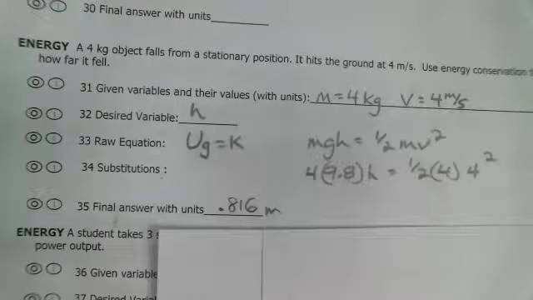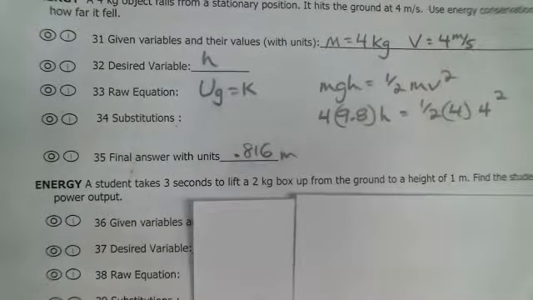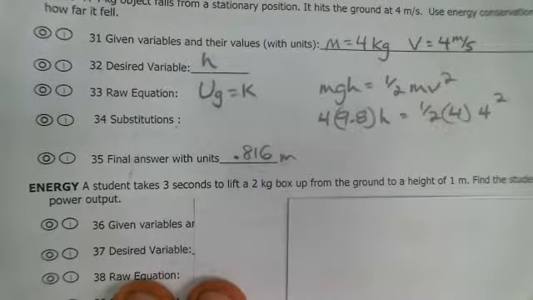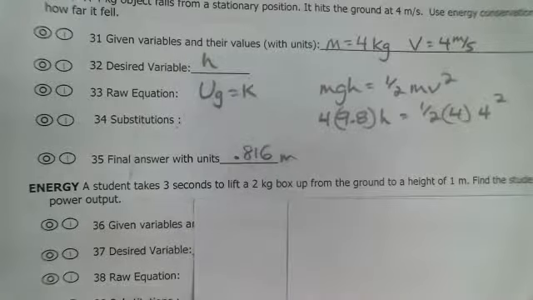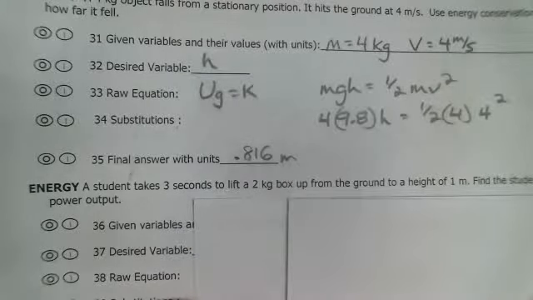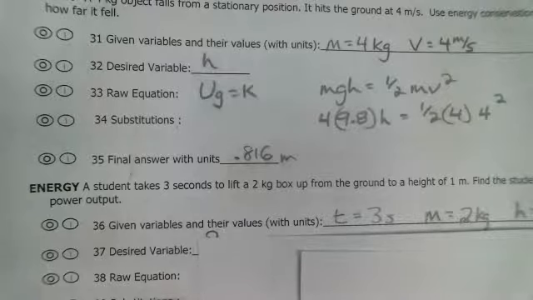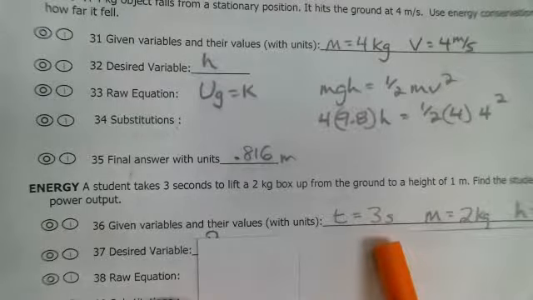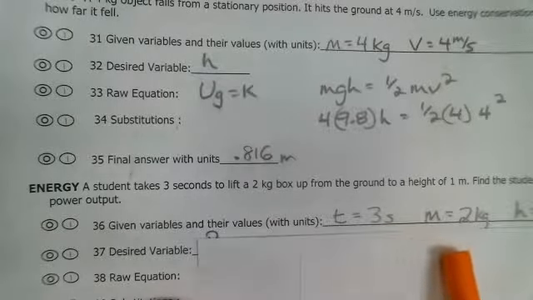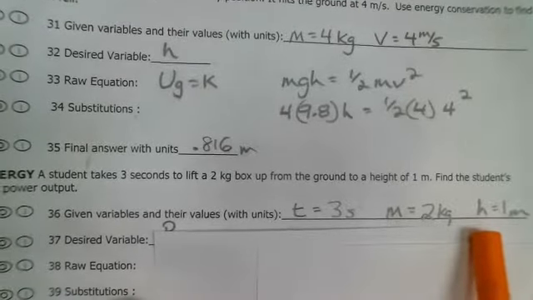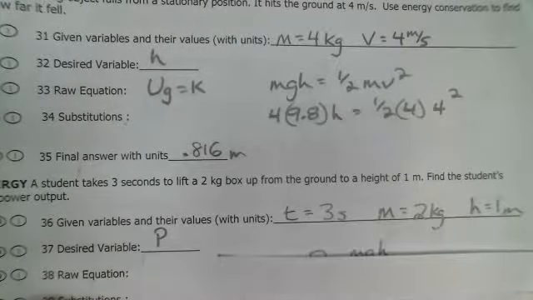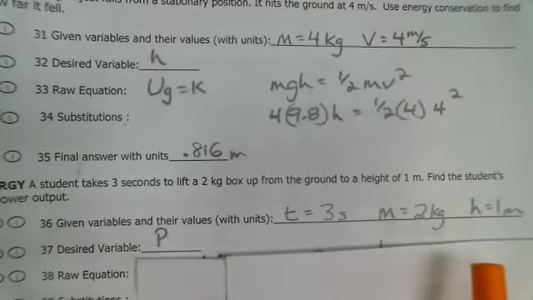Okay, the last question on this page. A student takes 3 seconds to lift a 2-kilogram box up from the ground to a height of 1 meter. Find the student's power output. If you've not yet done this problem, please pause the video and do it now. The given variables, we have the time, t is 3 seconds, the mass of the object is 2 kilograms, and the height is 1 meter.